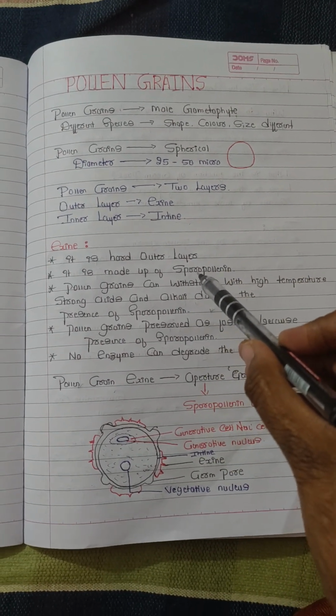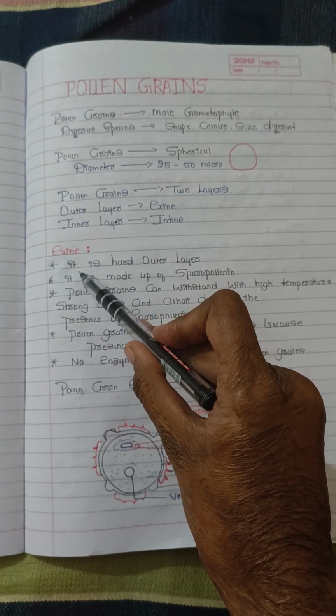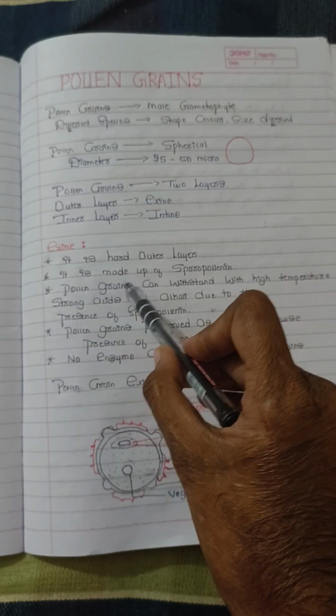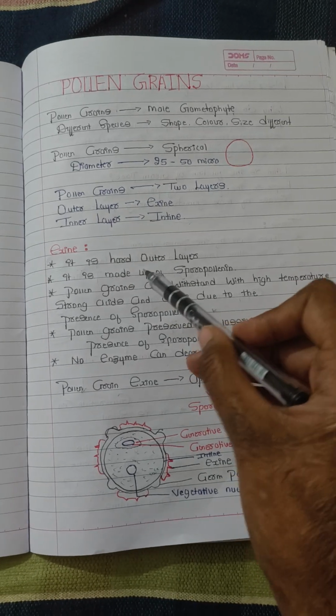First we are going to discuss the exine. Exine is the hard outermost layer because it is made up of sporopollenin, hence it becomes hard.